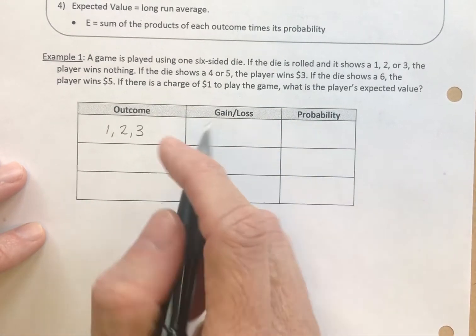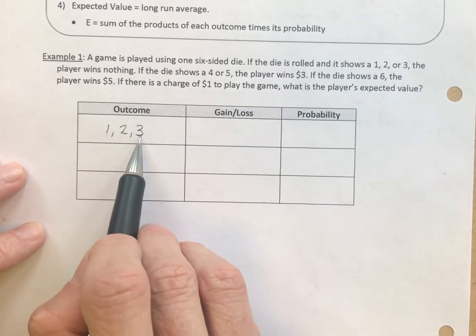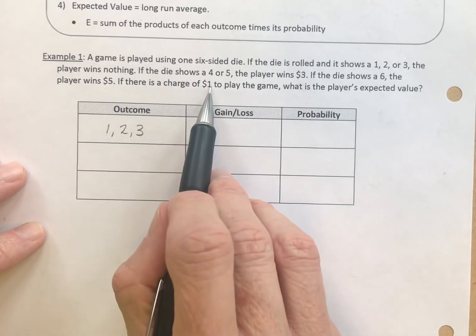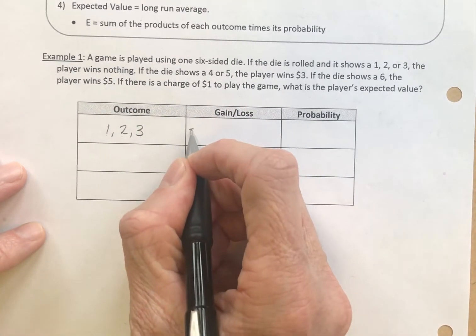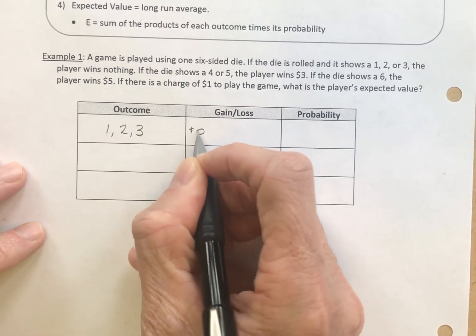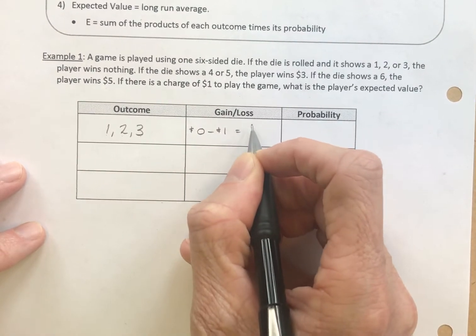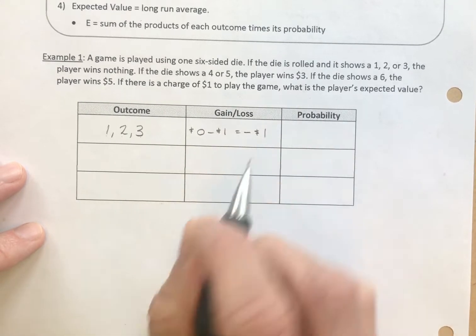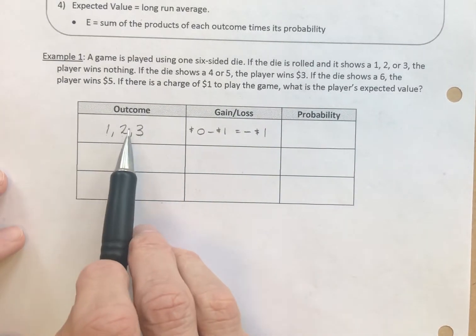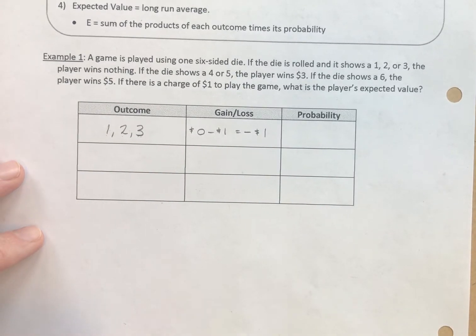So if you roll a 1, 2, or a 3, well, you spent $1 to play and your winnings were nothing. Therefore you have a loss of $1. So rolling a 1, 2, or 3 results in the loss of $1.